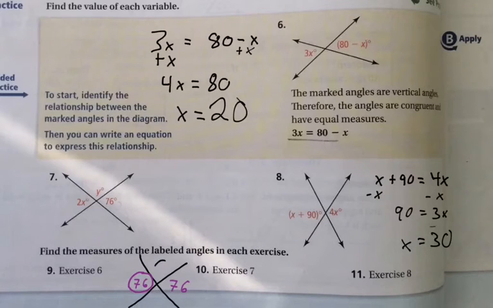This angle right here on top, what does it have to be? Not going to be 76, is it? No. So they are adjacent and they make up a line, what we call a linear pair.